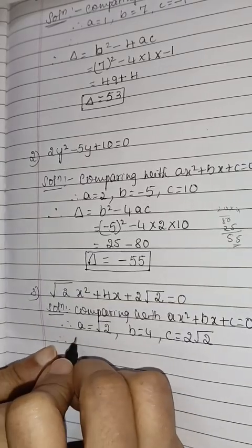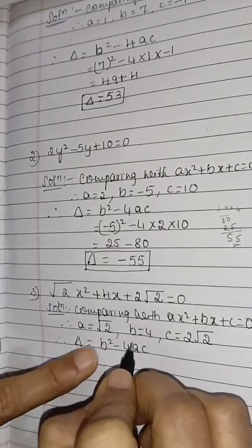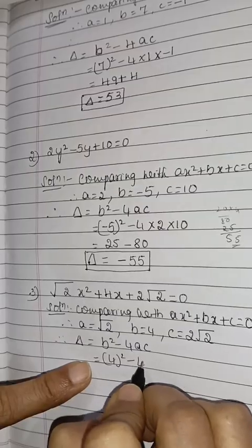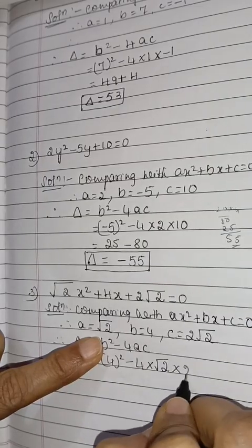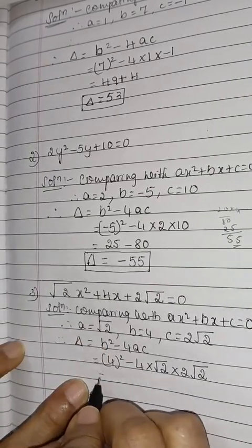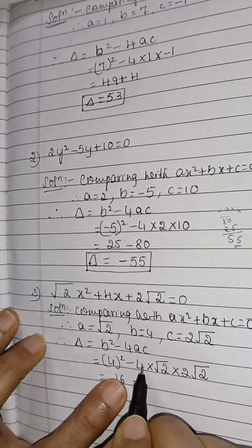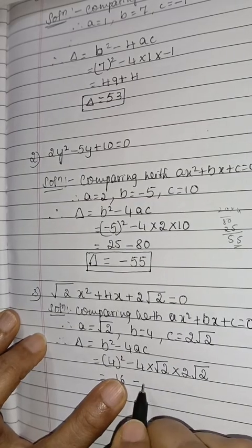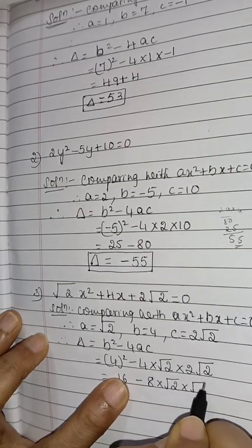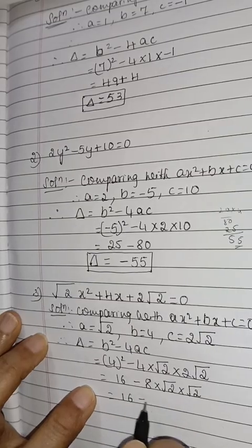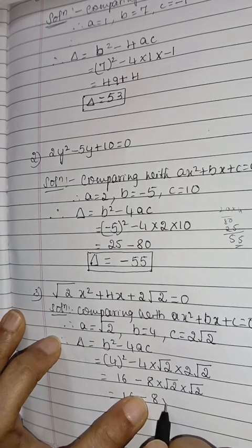Okay. Therefore delta is b square minus 4ac, that is b square is 4 square minus 4 multiplied by a is square root 2 multiplied by c is 2 root 2, that is 4 4s are 16 minus, here you have to multiply this 4 and this 2. 4 2s are 8 multiplied by this root 2 and this root 2, that is 16 minus 8. 2 root 2 multiplied by root 2 means what?